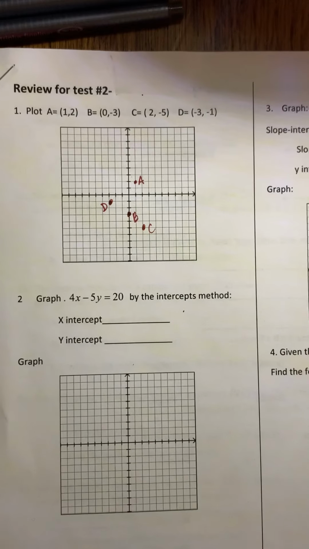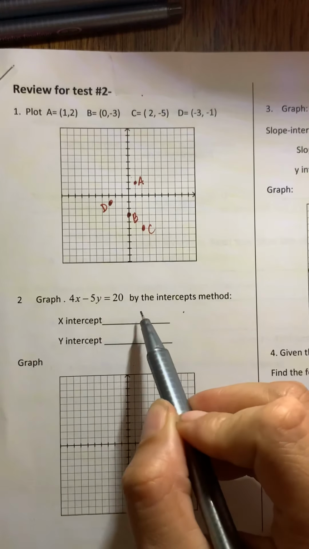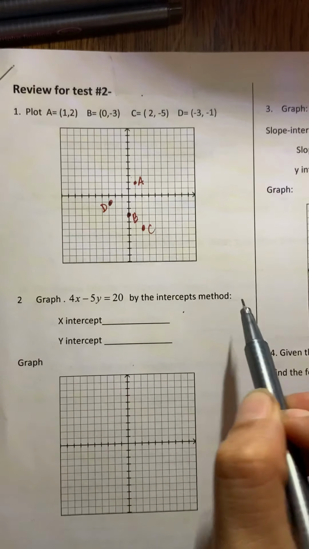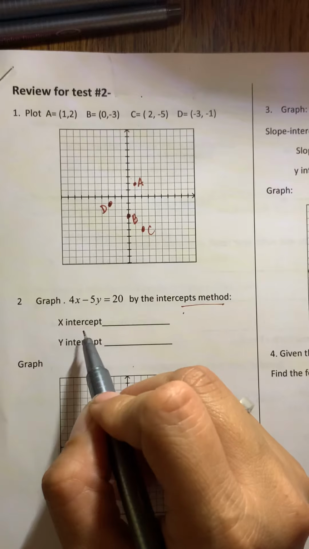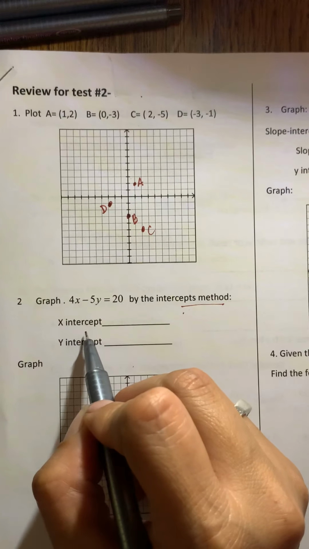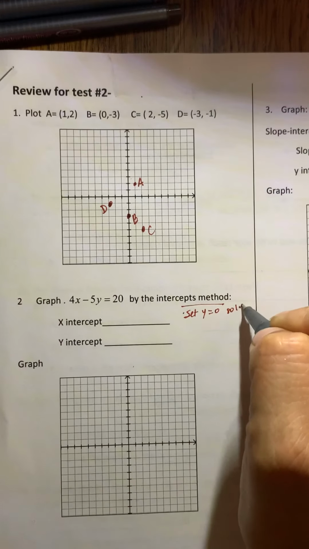So let's take a look at problem number 2. This has us graphing, but the method that we want you to display is by intercepts. If you recall in class, we talked about how to get the x-intercept, and I'll put a little note here: set y equal to 0 and solve.